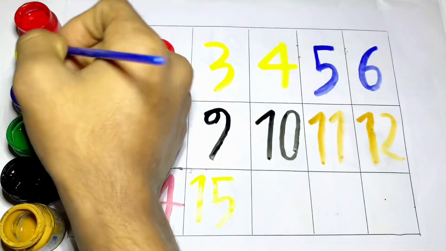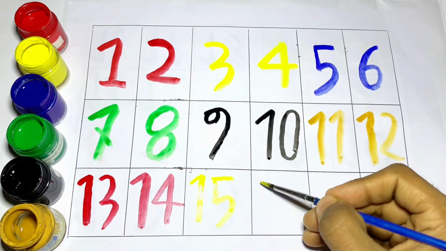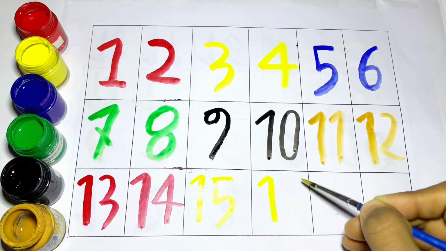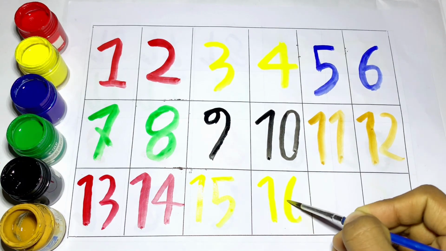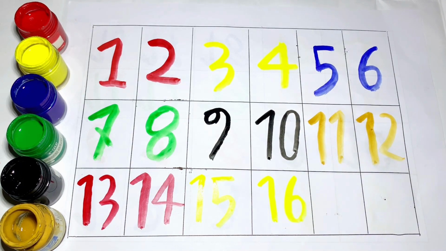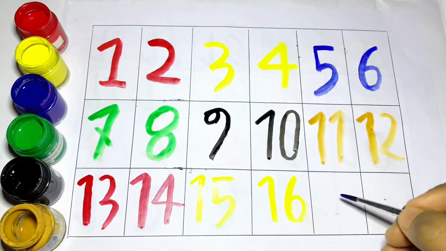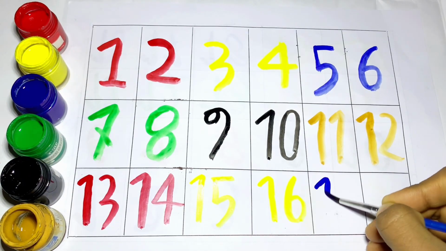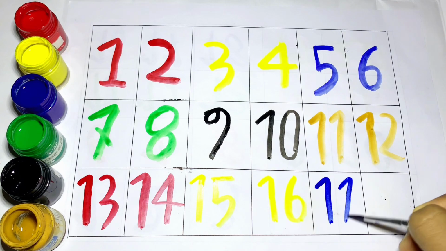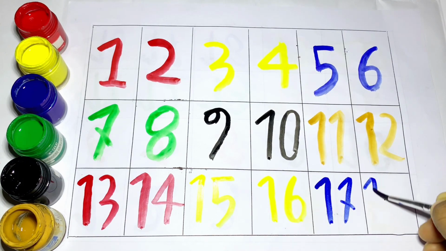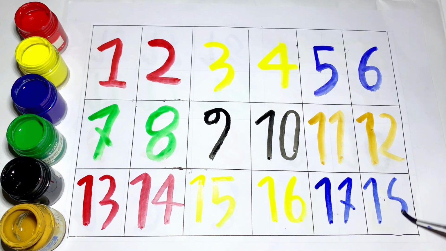Kids, again use yellow color and draw 16. The number 16. Kids, now draw 17. The number 17, and use blue color. 18. The number 18.